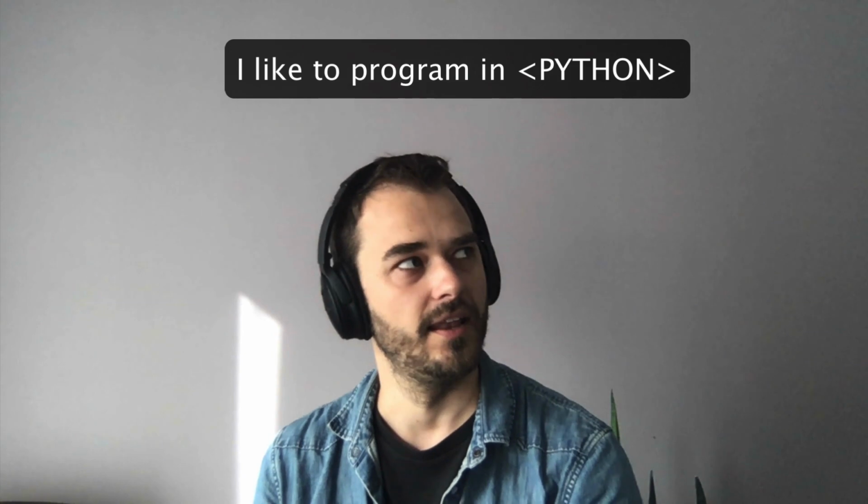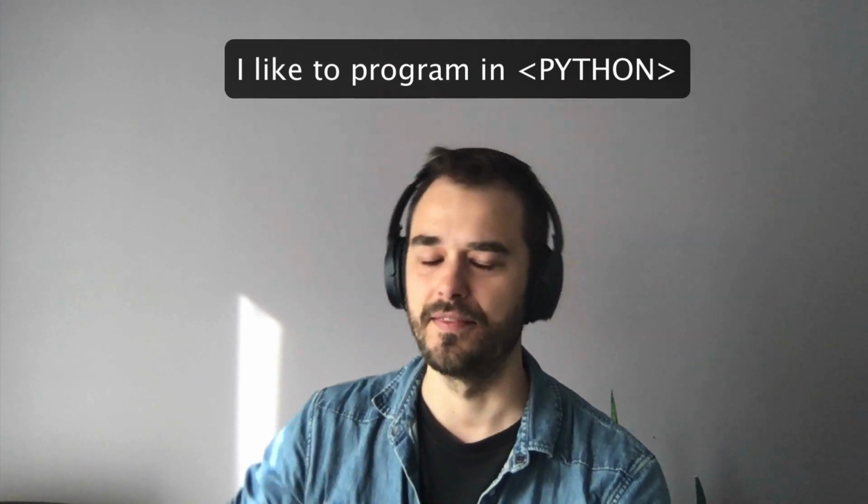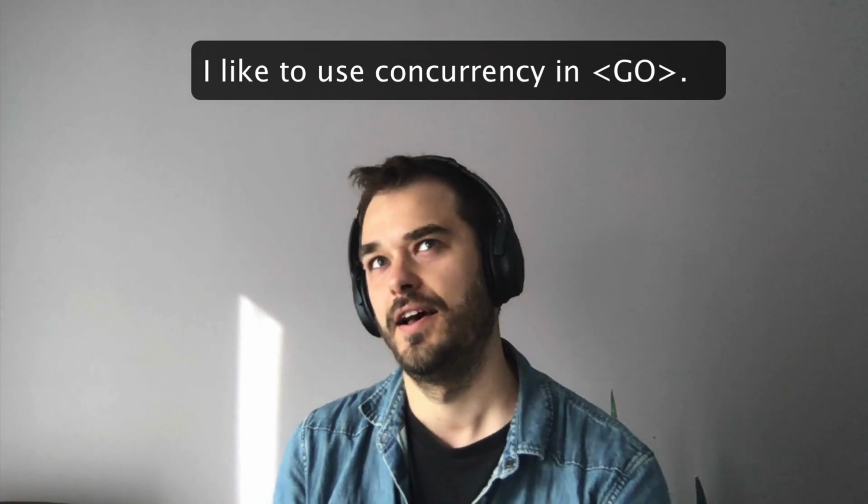Now to do that, I could talk about the API and that sort of thing, but I think it's more useful if I pick a problem and see if I can hack it. So a fun one might be finding the use of programming languages in sentences. For example, if I have the sentence "I like to program in Python," then I would like to detect that Python is a programming language. Another example could be "I like to use concurrency in Go," where Go is another programming language.